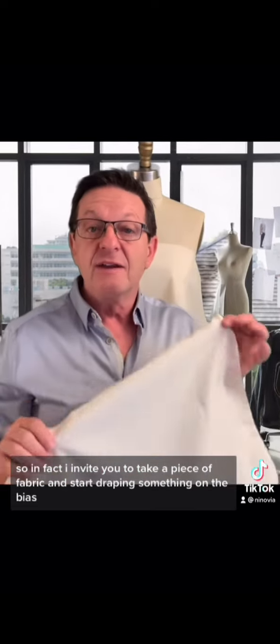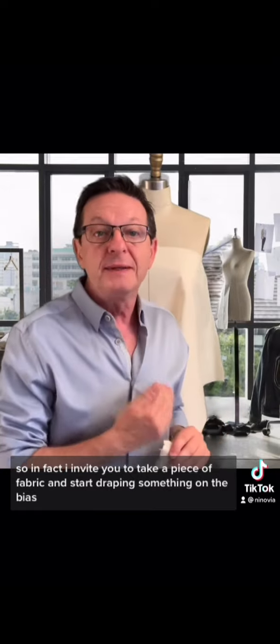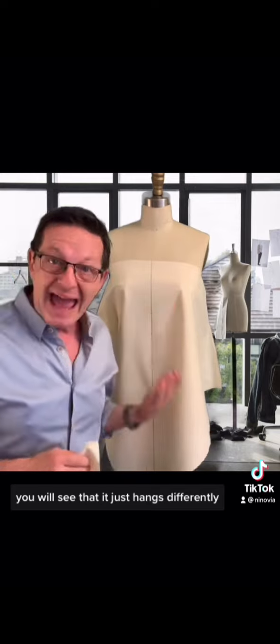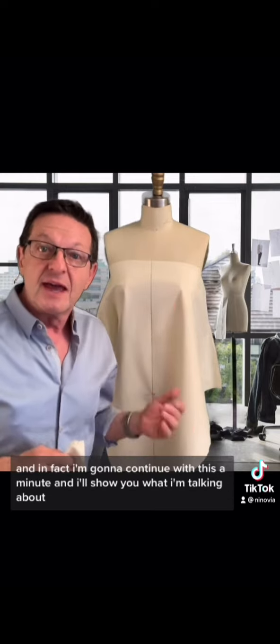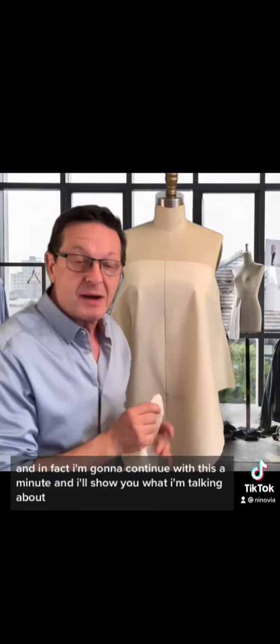So, in fact, I invite you to take a piece of fabric and start draping something on the bias. You will see that it just hangs differently. And in fact, I'm going to continue with this in a minute and I'll show you what I'm talking about.